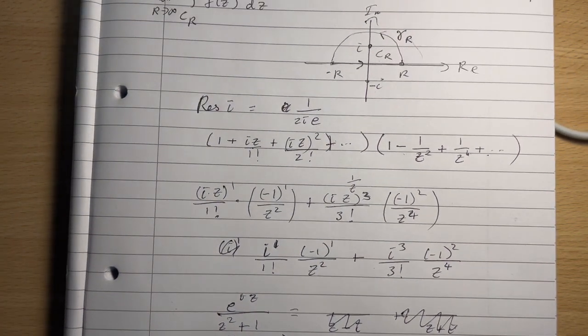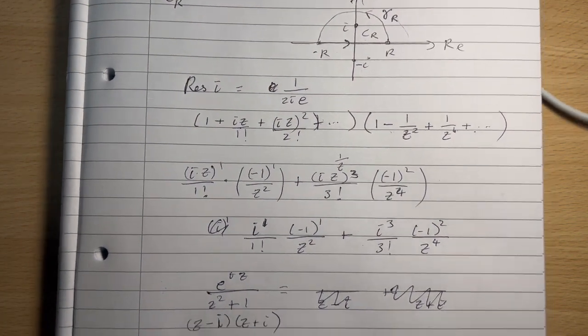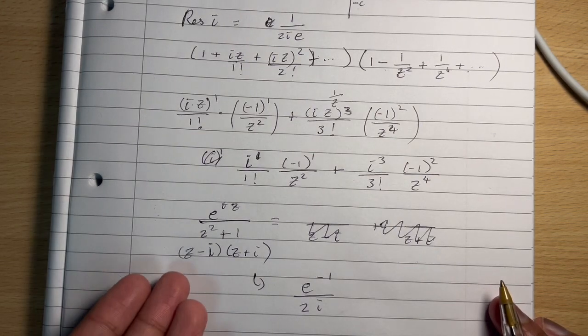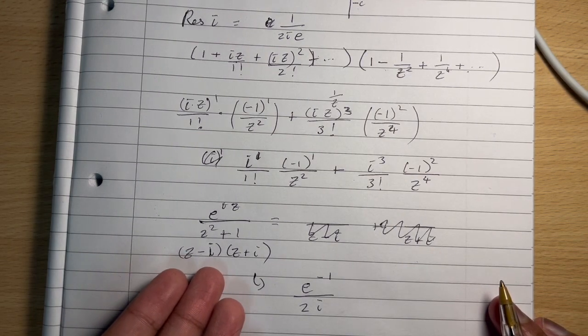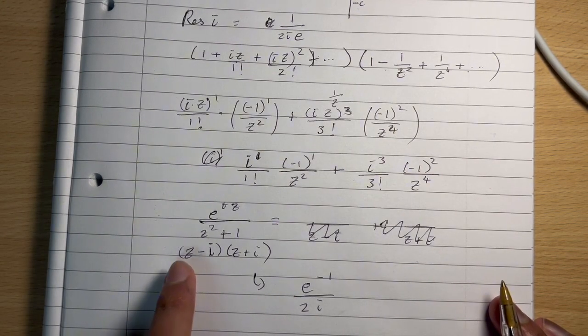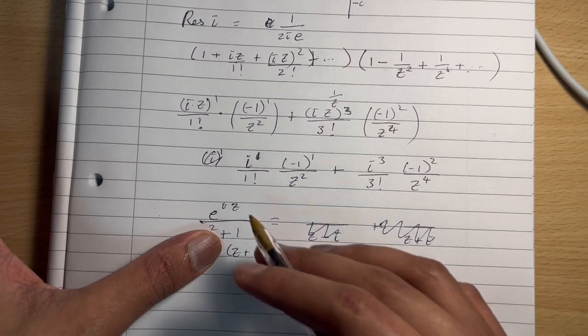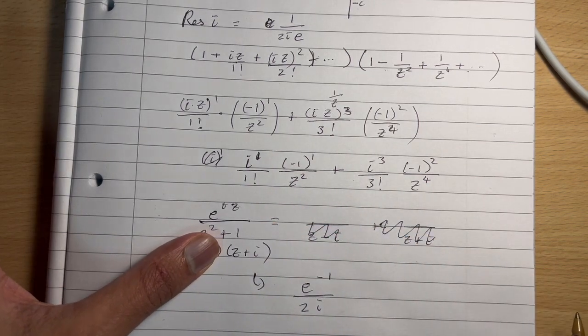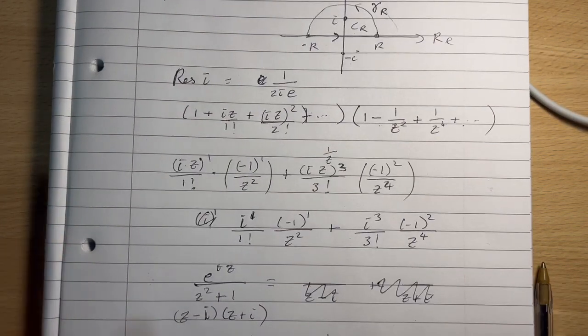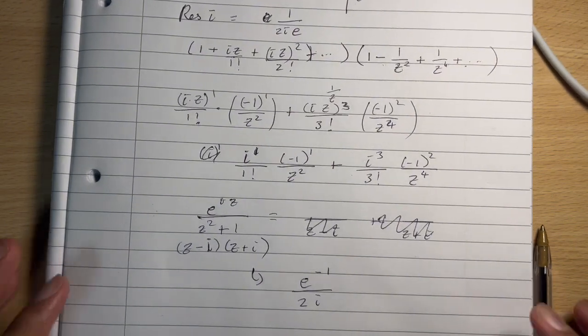Okay, so now you've got the residue. And why does the cover-up method work? Well, because if you go close to i, everything is approximated by this z minus i. z minus i dominates over all the other terms, and so just covering it up, you get the actual dominant term, which is the residue. So we've got the residue, and we'll continue this in the next episode because it's already gone so long.